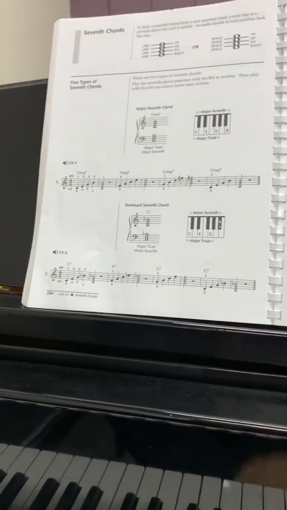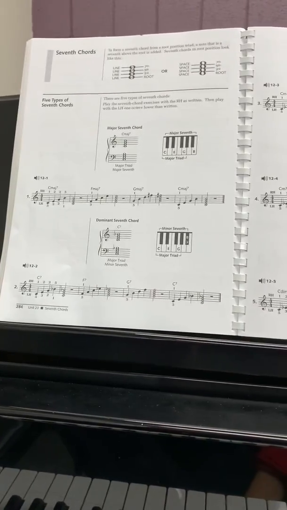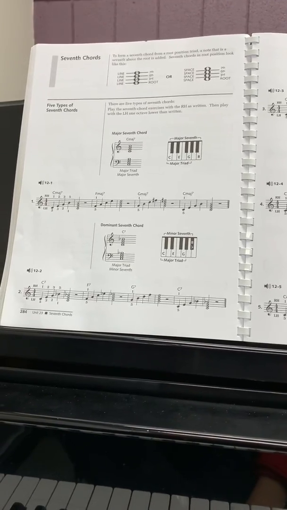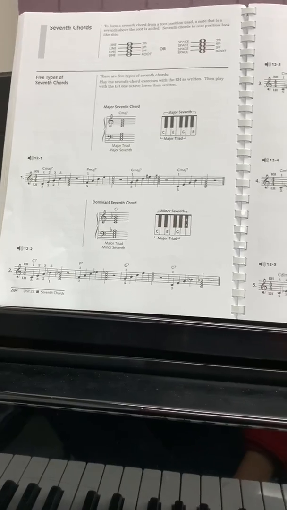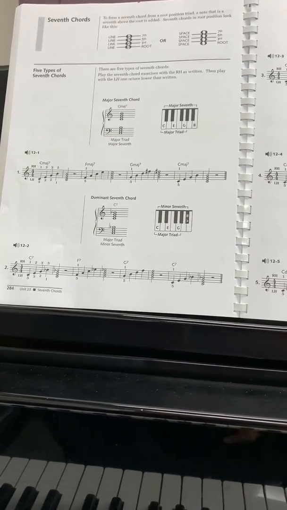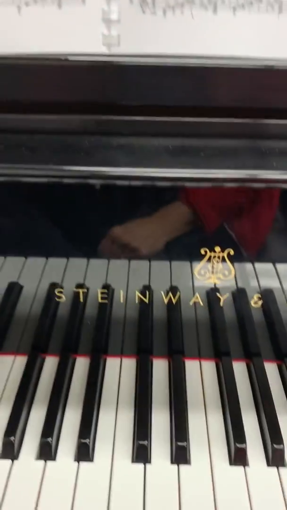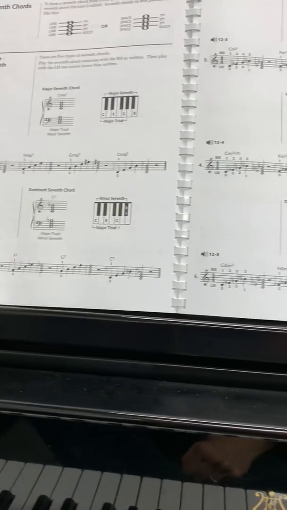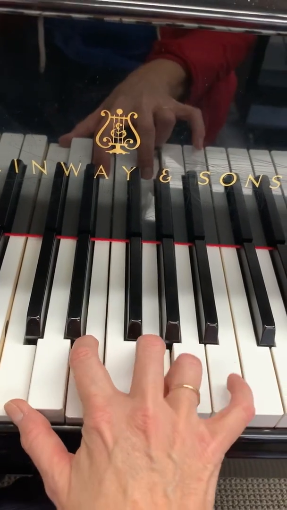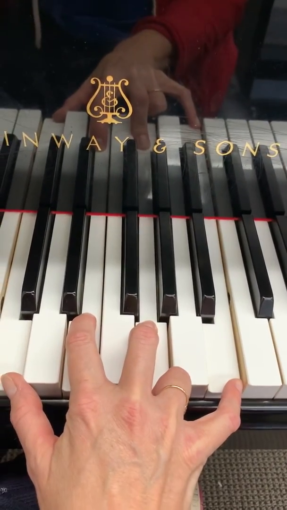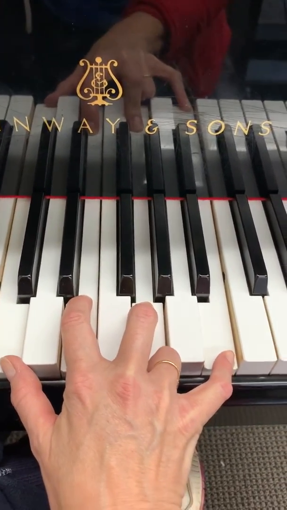So level 2, here I am in unit 23, thinking about future homework, and these are the 5 kinds of 7th chords. This is probably review, but just so you can see it on the keyboard as well, I'll go through all 5 types. So 7th chords, just a chord, basic root, 3rd, 5th, and an added 7th, right? And there's just 5 ways you can play that.